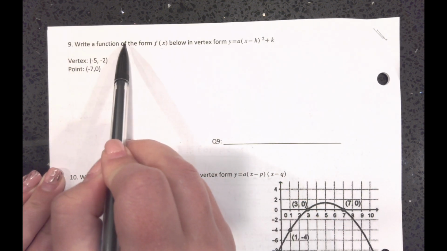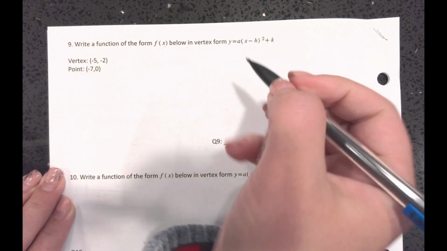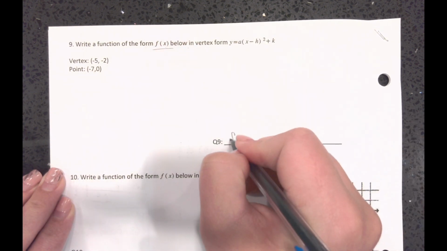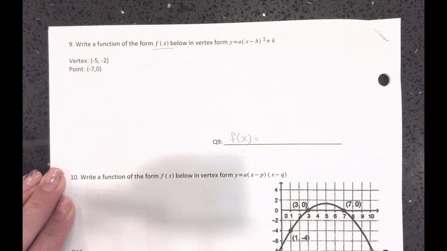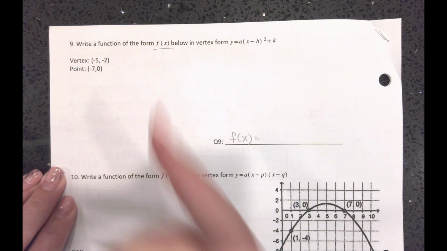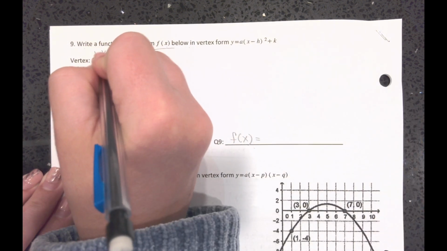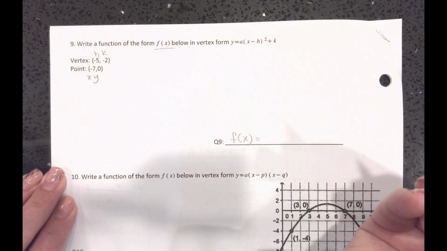Write a function of the form f of x below in the vertex form. Okay, so it wants f of x, so immediately write f of x as part of your answer. It does want an equation, so there has to be an equal sign, and they do want f of x. They want it in vertex form, so vertex is h comma k, x and y on the point.